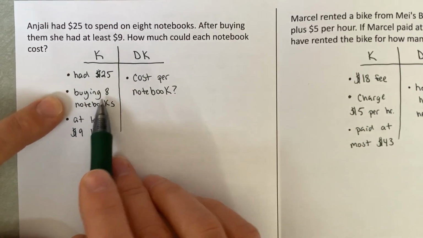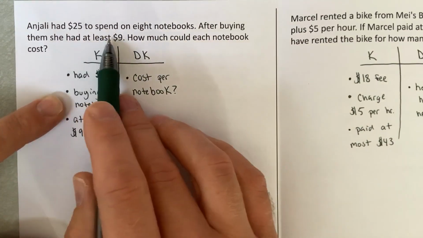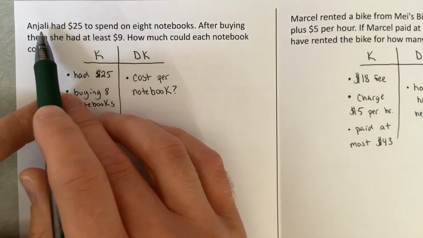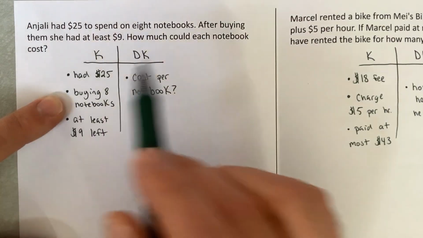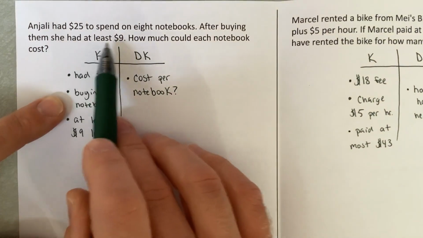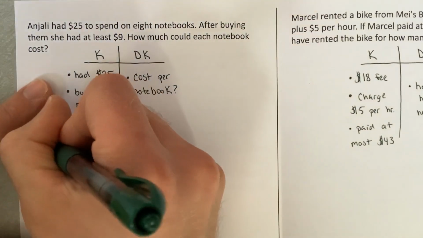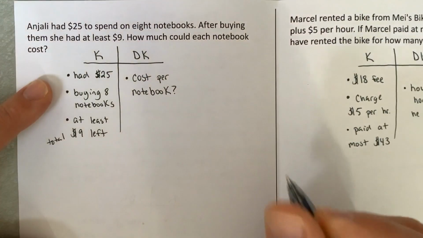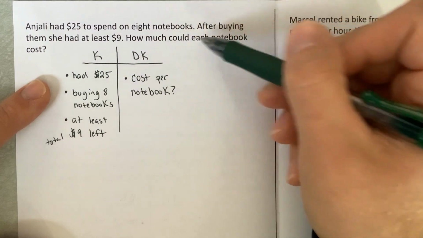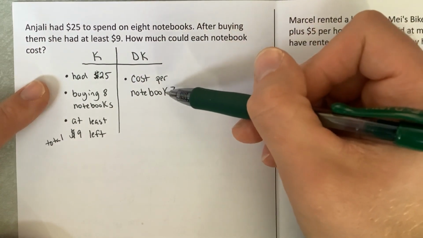Okay? After buying them, she had, I guess it's AJ. We'll call it Angelina. There we go. Now it's a girl name. She had at least $9. So I know she has at least $9 left. That's probably going to be my total. And what I don't know, what the last sentence says, is how much it's going to cost per notebook.